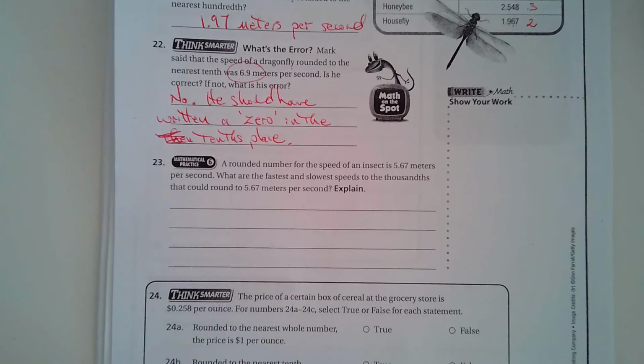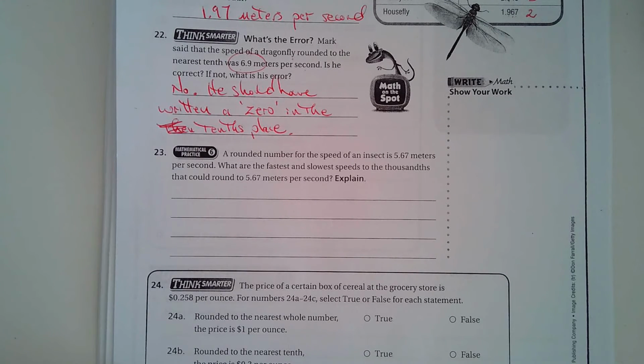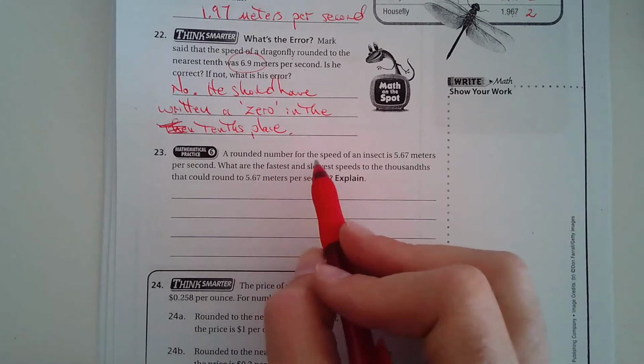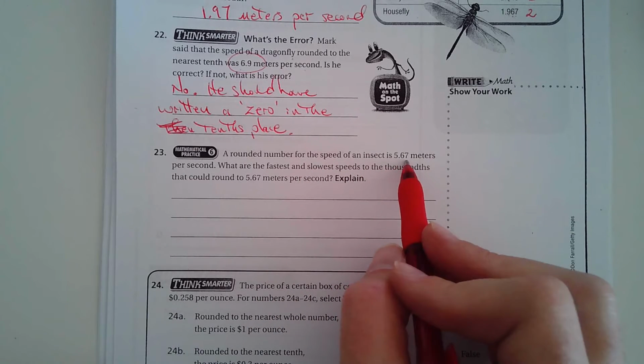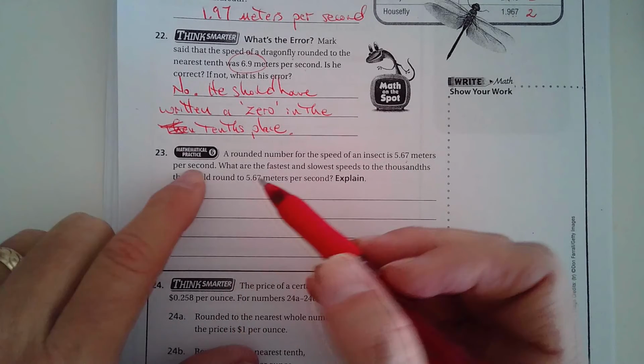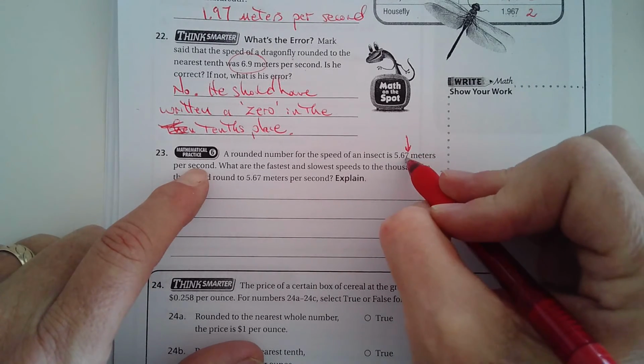Number 23. A rounded number for the speed of an insect is 5.67 meters per second. So they've rounded this digit right here, the 7, in the hundredths place.